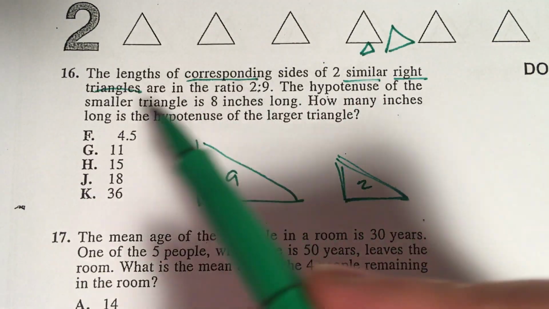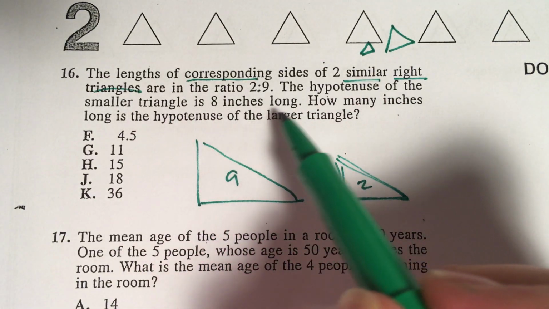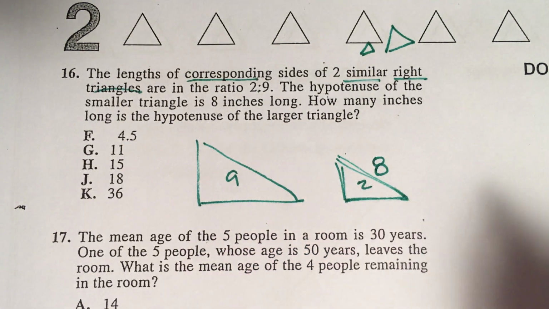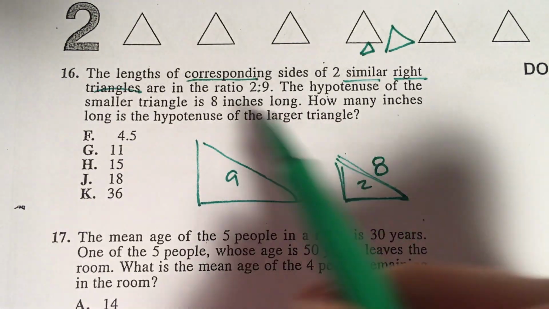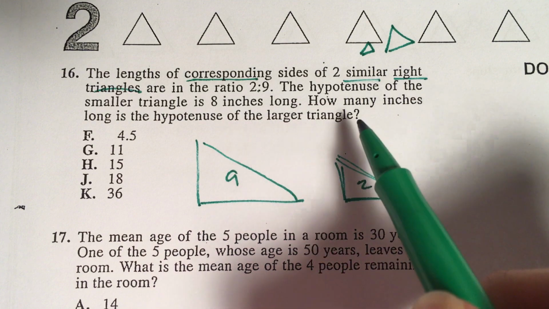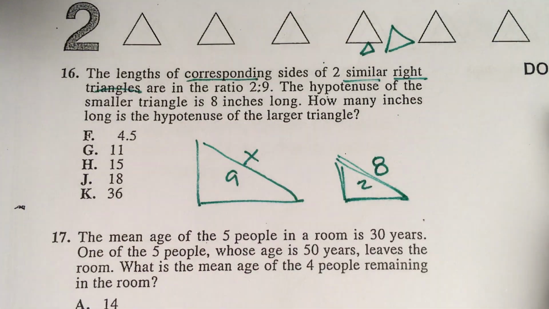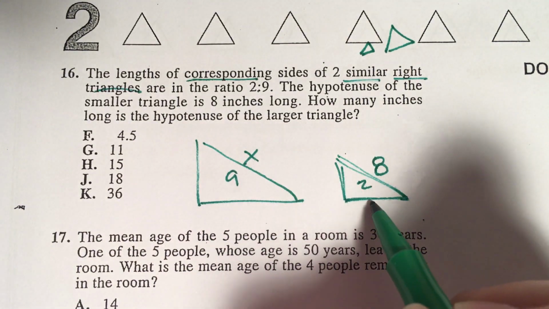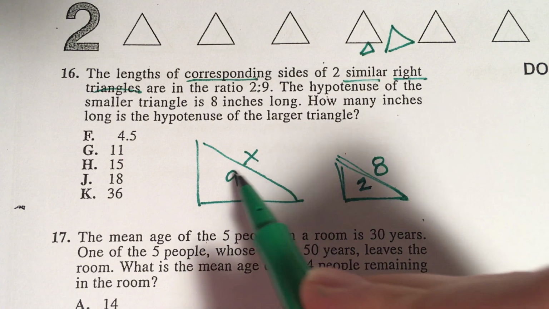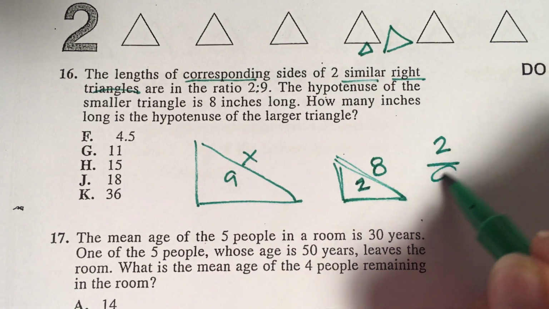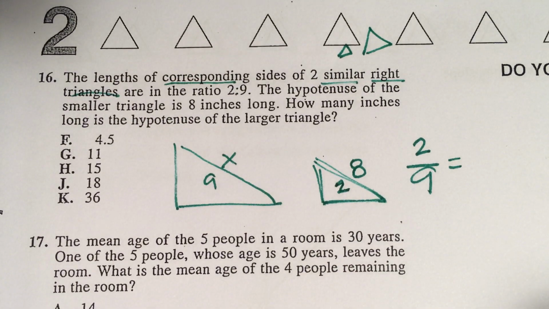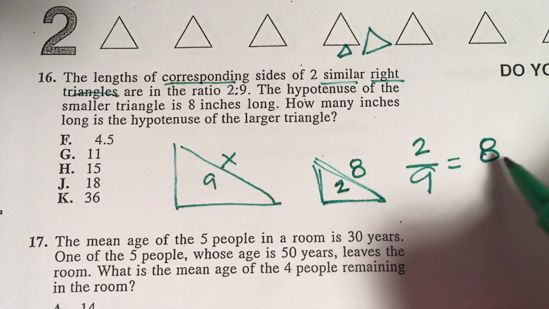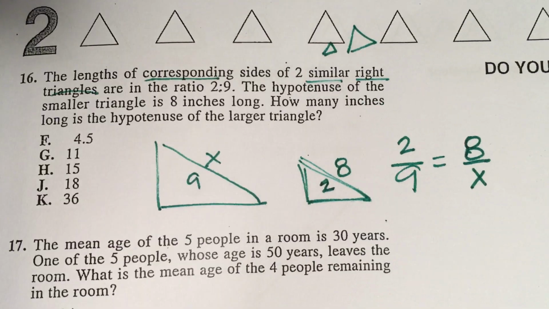It says the hypotenuse of the smaller triangle is 8 inches long. How many inches long is the hypotenuse of the larger triangle? So we need to know this. If this is 2 to 9, I would have 2 over 9, small over big, is the same as 8 over x, small over big.